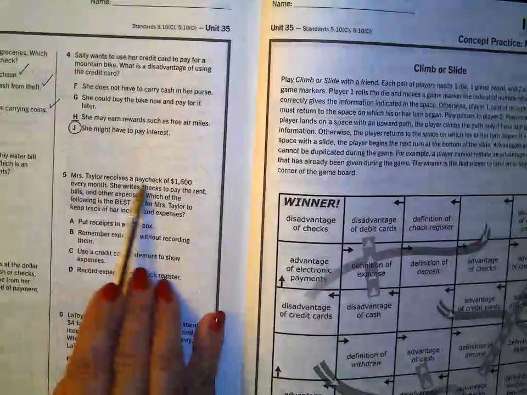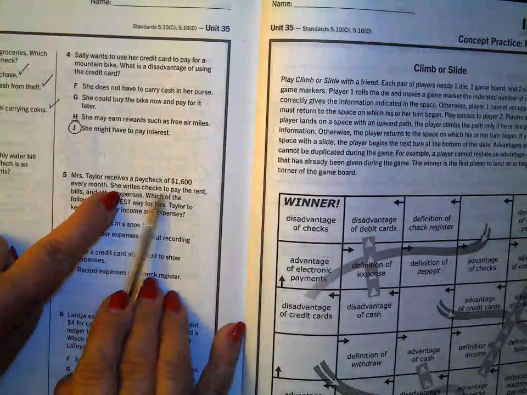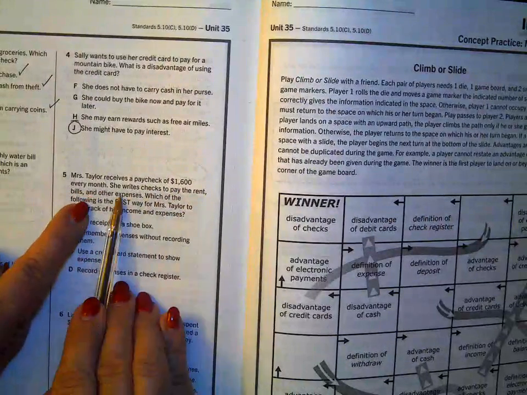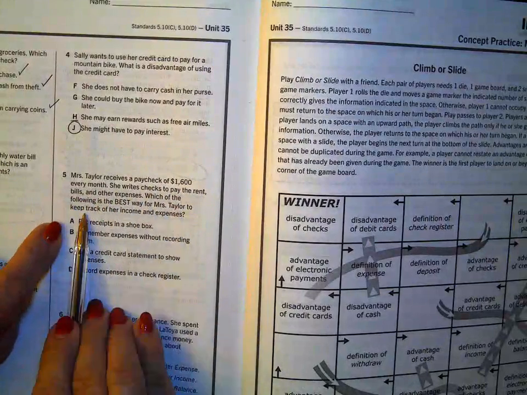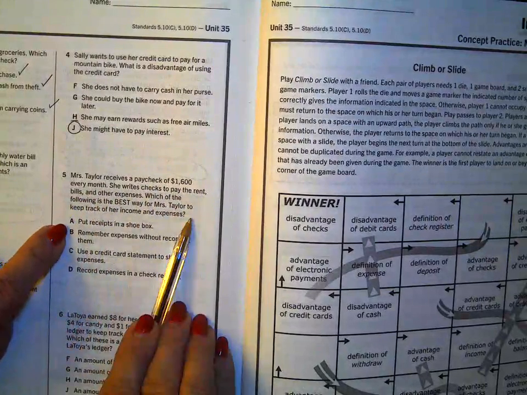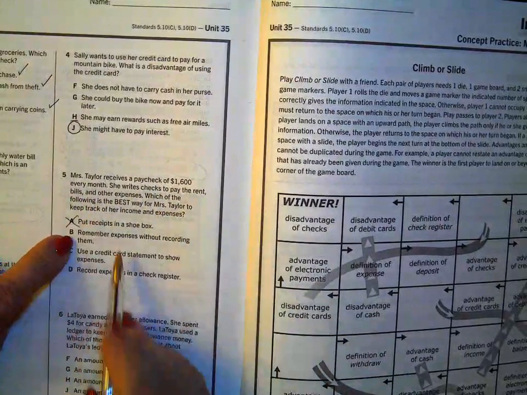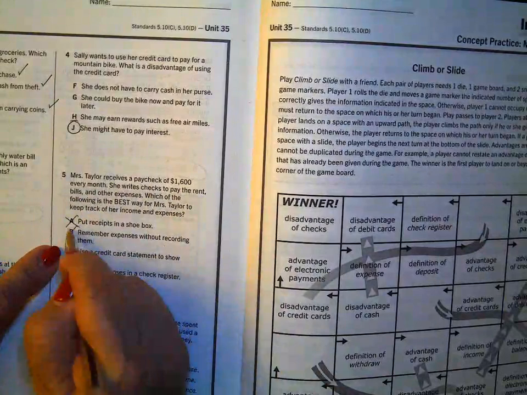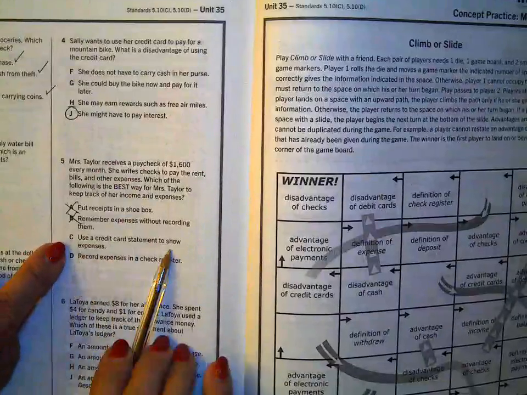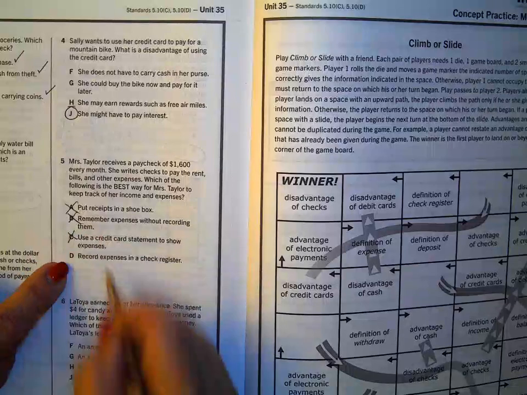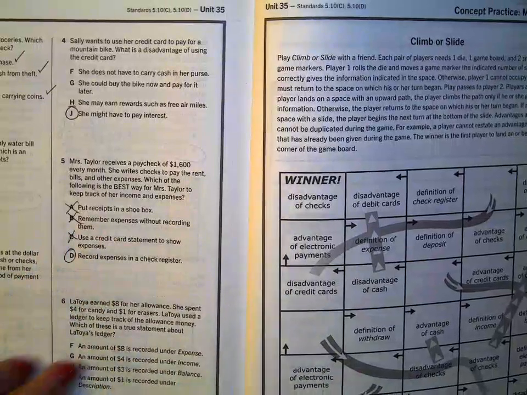Mrs. Taylor receives a paycheck of $1,600 every month. She writes checks to pay the rent, bills, and other expenses. Which of the following is the best way for Mrs. Taylor to keep track of her income and expenses? Put her receipts in a shoebox? No, absolutely not. Remember expenses without recording them? That is super hard. Errors or mistakes. Use a credit card statement to show the expenses? No. She needs to record expenses in a check register.